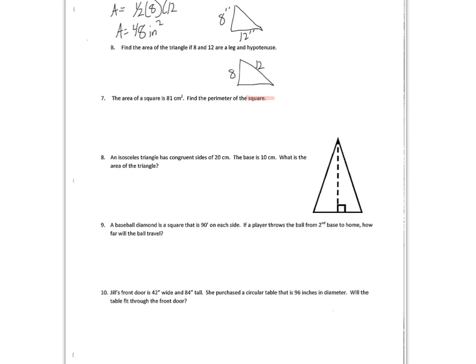An isosceles triangle has congruent sides of 20 centimeters, base is 10 centimeters. What's the area of the triangle? All right. What we're going to know on this one, and I'm going to remind you in case you didn't remember from the other one, we've got an isosceles triangle. We've got a perpendicular line dropped there for our height. What's going to happen, see it says congruent sides, that's these guys, are 20 centimeters.